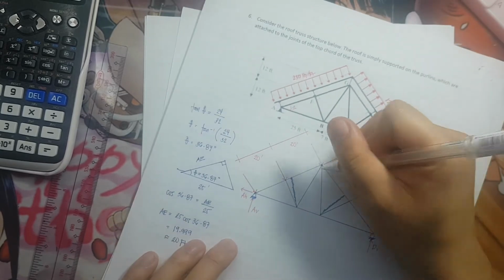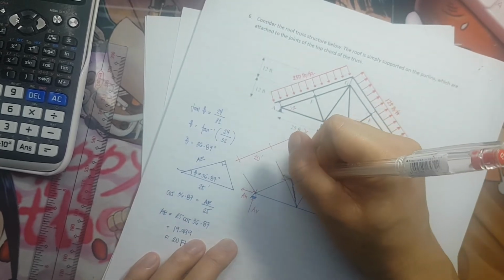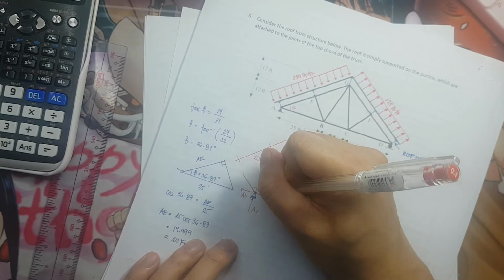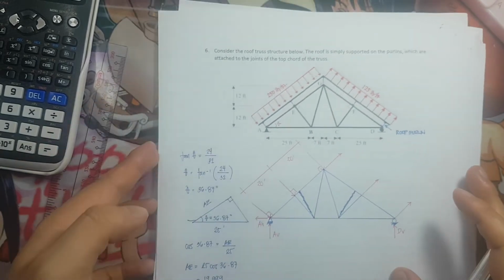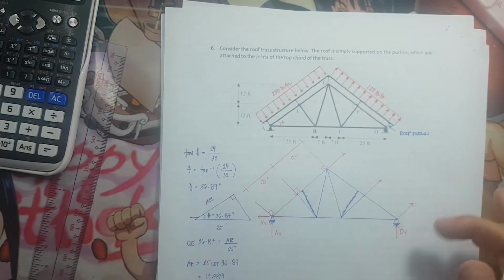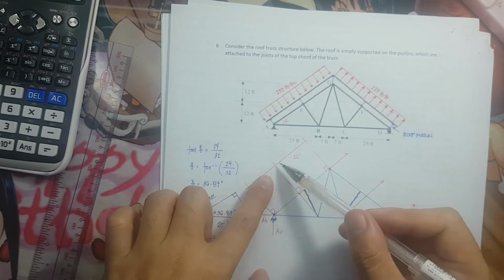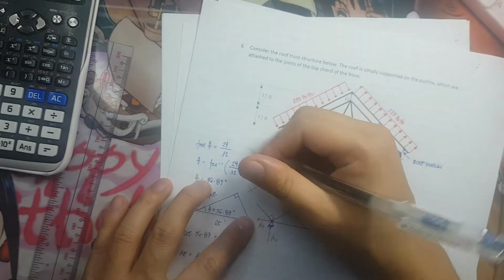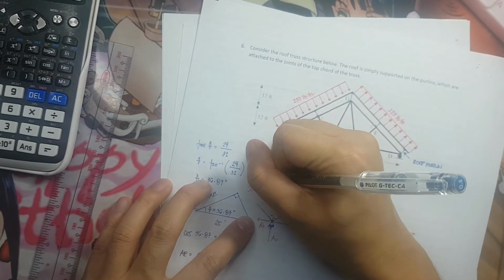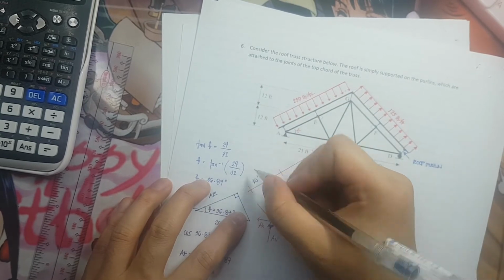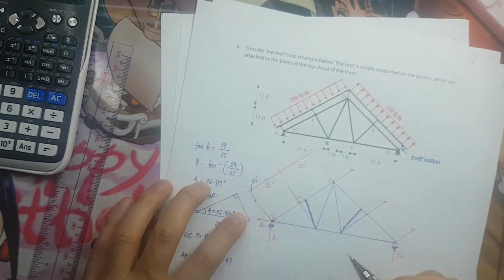By the way, this is perpendicular. All of them are perpendicular with respect to the roof. So this is 20 feet. Half of 20 feet, that is 10 feet. 10 feet would be carried by this.